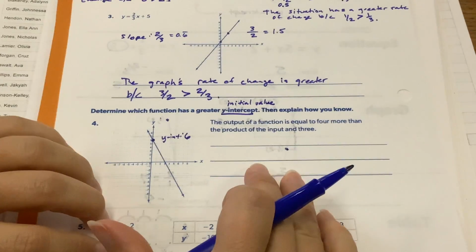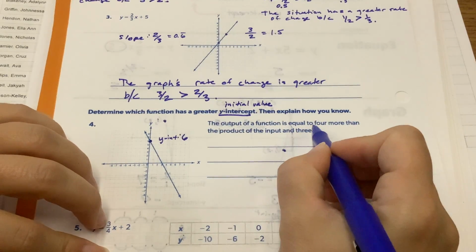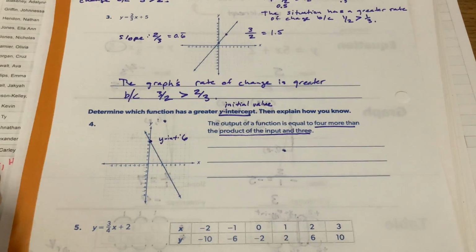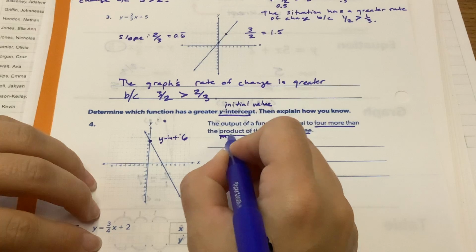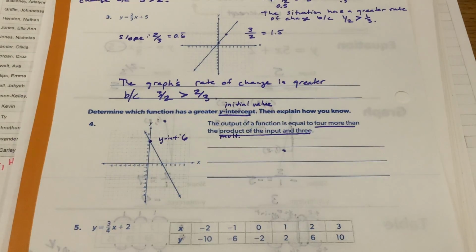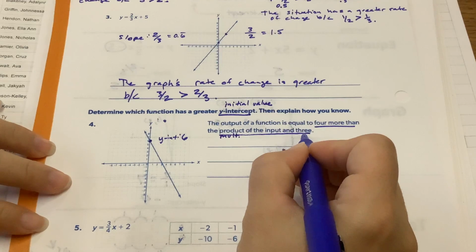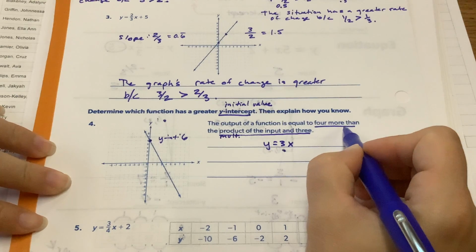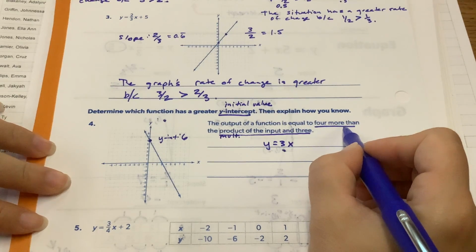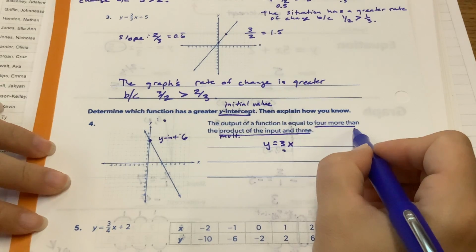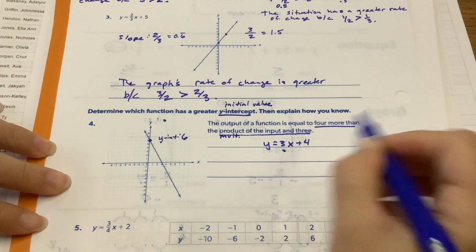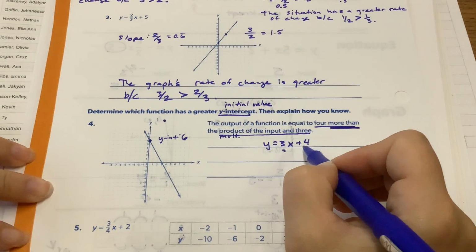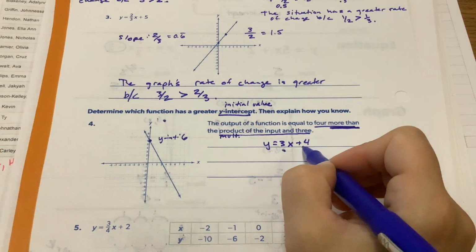All right, now the situation that they gave us, it says the output of a function is equal to 4 more than the product of the input and 3. What does product mean we're doing? Product means we multiply, and so we're taking the input, which is the x value, times 3. So it's y equals 3x. And what does 4 more than mean? Am I adding 4 or subtracting 4? More than. What does that mean? Add. Add 4. Now, anytime you see the term more than or less than, that's what's going on the end of the equation. Okay, so 4 more than goes on the back end.